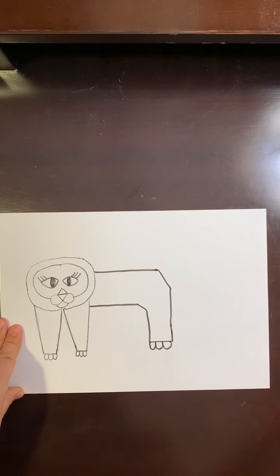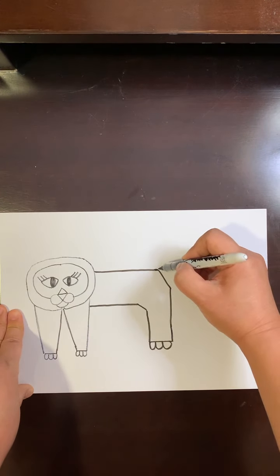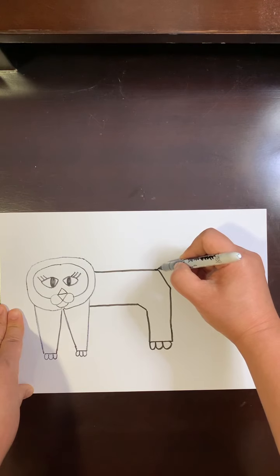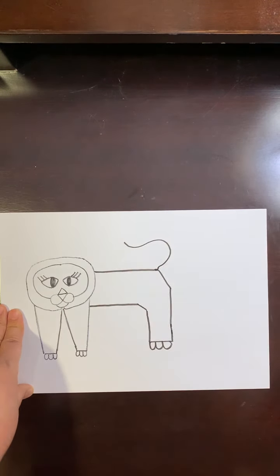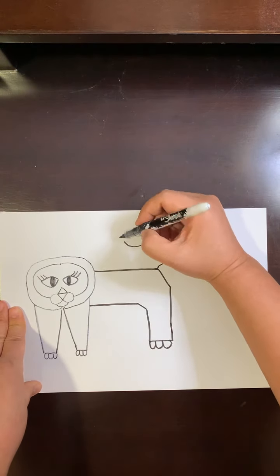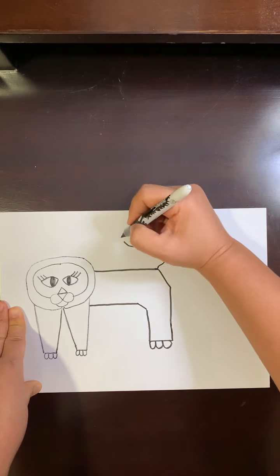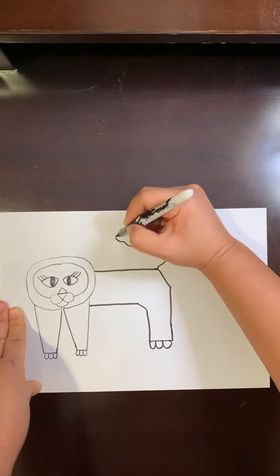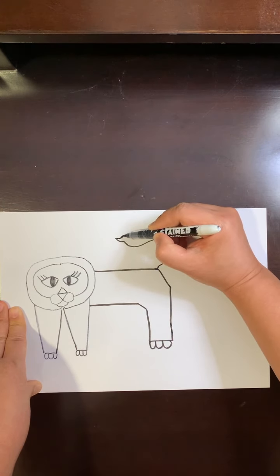And next, I'm going to make his tail. So Mr. Leo the lion has a curvy tail, and his tail is going to come out like this. And the end of the lion's tail is going to curve out like this, and then curve out like this, another curved line going like this.